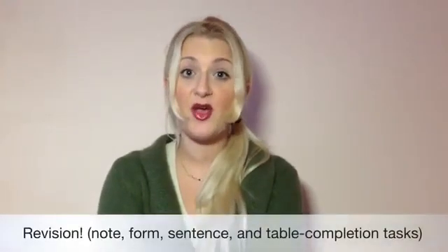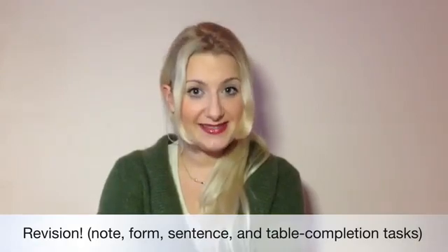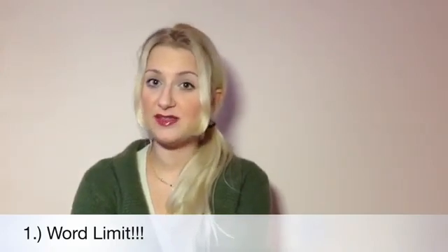Now, recapitulation. Let's recapitulate our key points for note, form, sentence, and table completion tasks. Number 1. Check out the words limit first. Hyphenated words, don't forget, are taken as one word. For example, eye-catching. This is taken as one word. If they ask you to write, for example, no more than 3 words, that doesn't mean that you have to write each and every time 3 words. No, you can write either 1, 2 or 3 in each question, but no more than that.